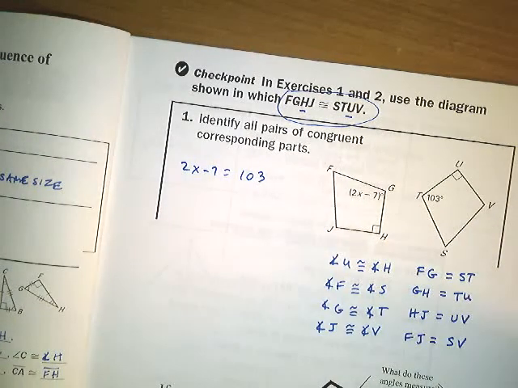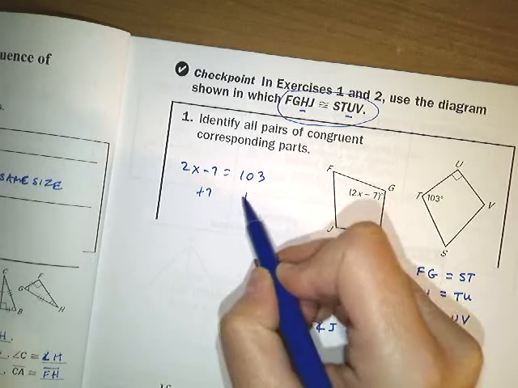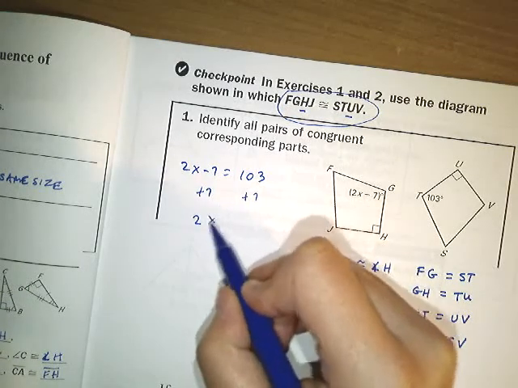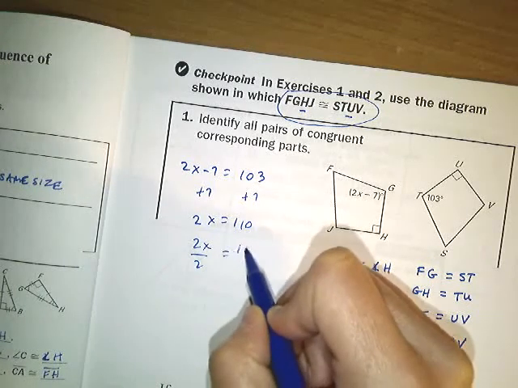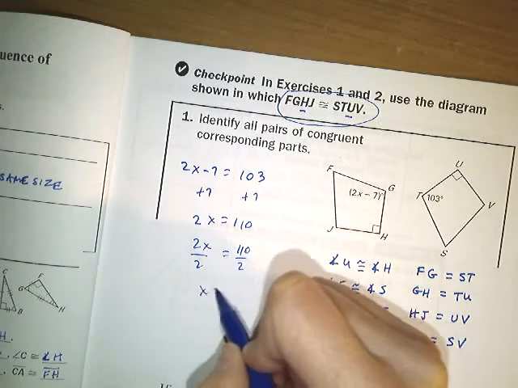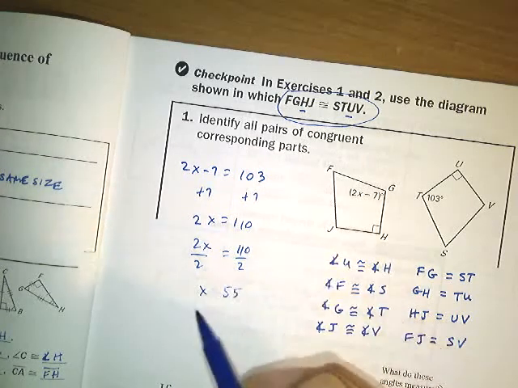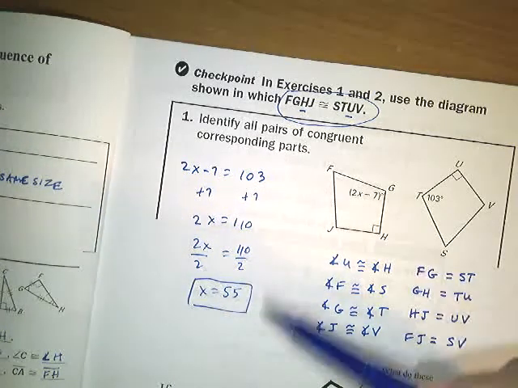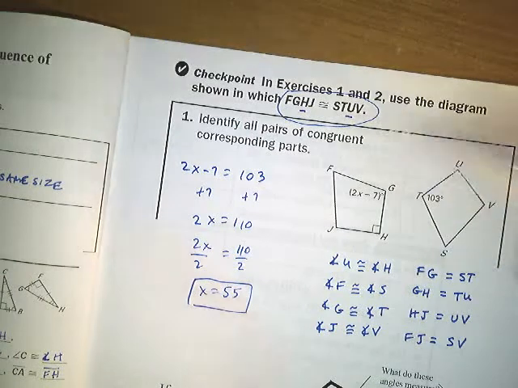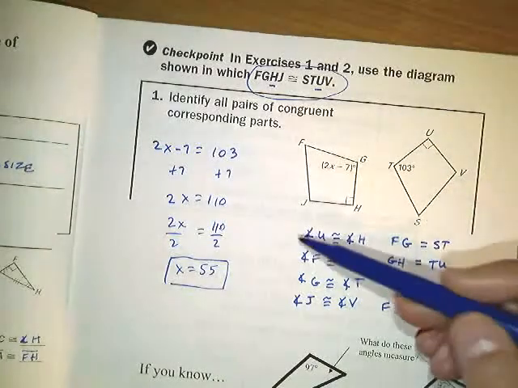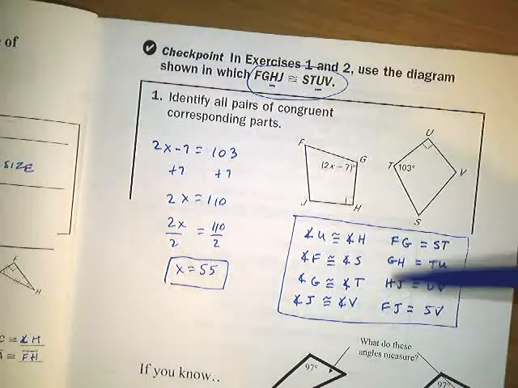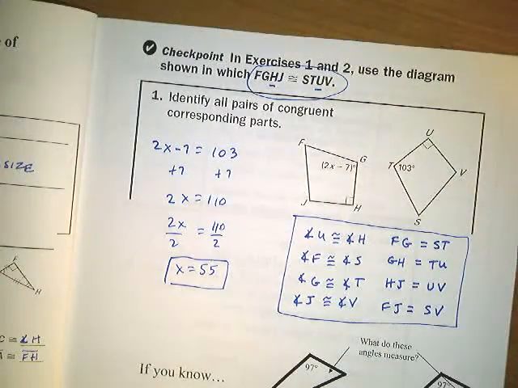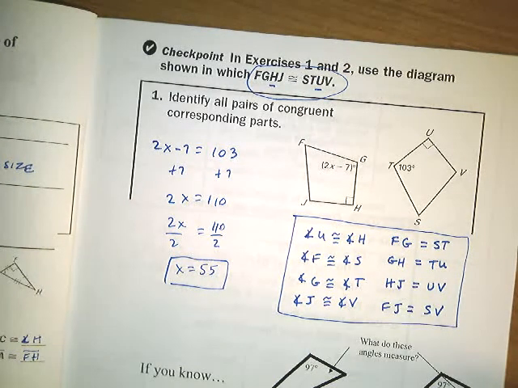So if I wanted to find x, I could certainly do that. Like so. Not quite sure why that direction wasn't there. I did the first part, I identified all the corresponding parts, that's this, based on the name. I just figured I'd go ahead and find x. All right.